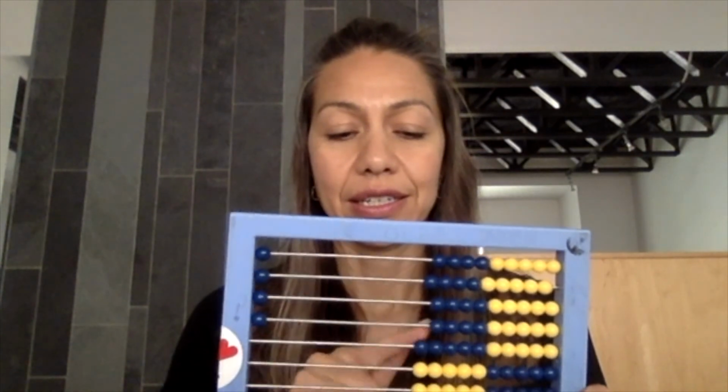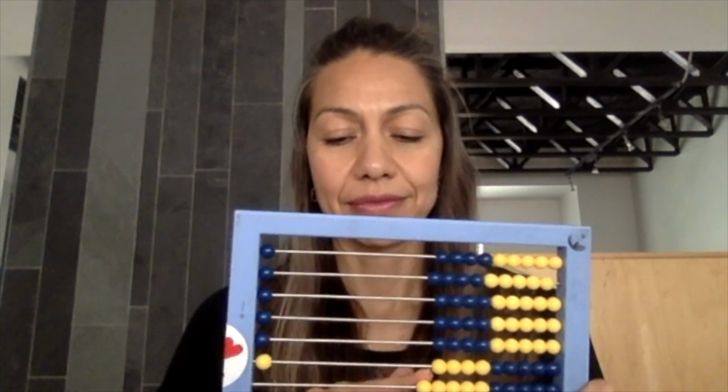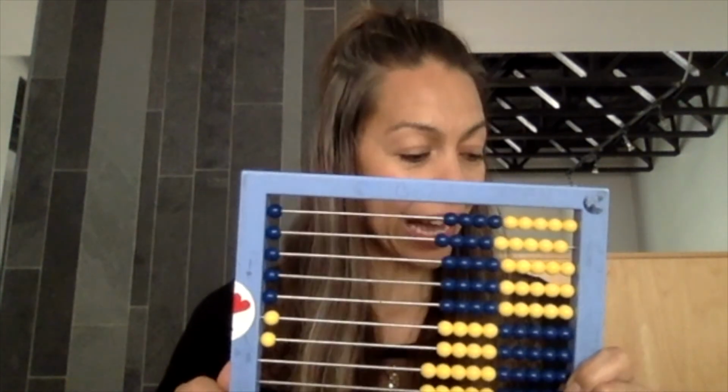Okay, let's do another one. Let's practice. What is 1 multiplied by 7? What is your product when you multiply 1 by 7? Is that how it looks like? Yes.